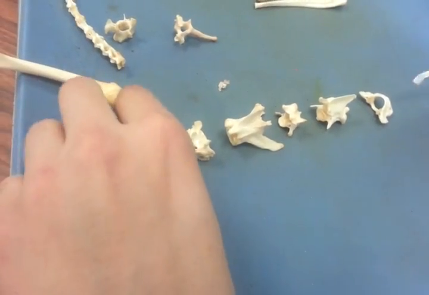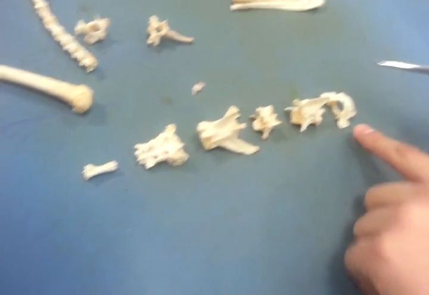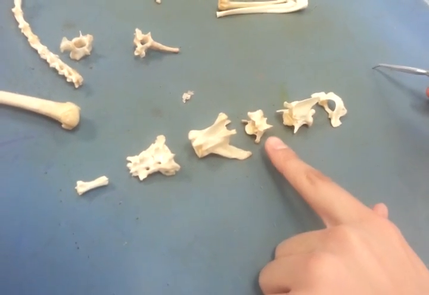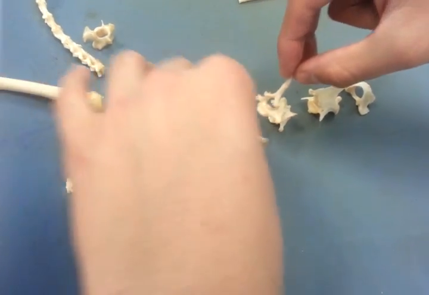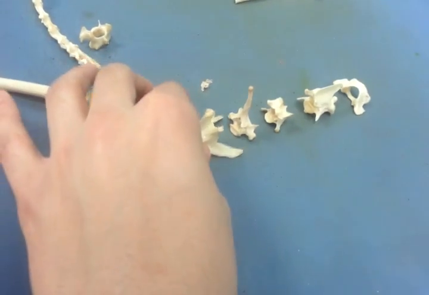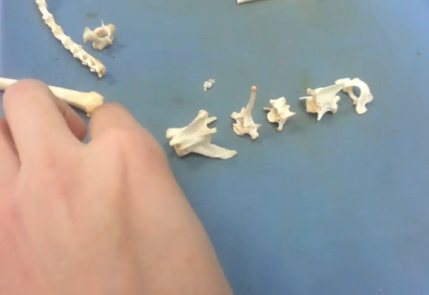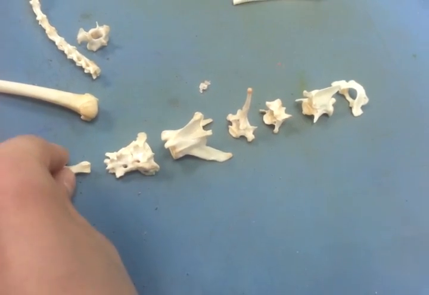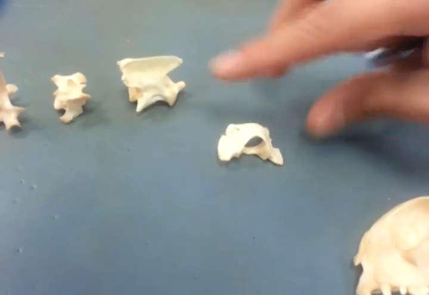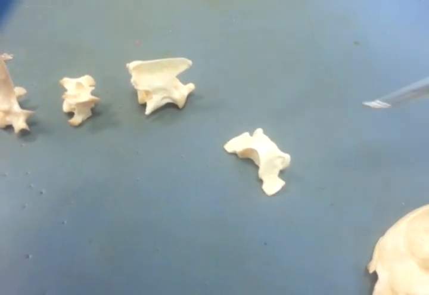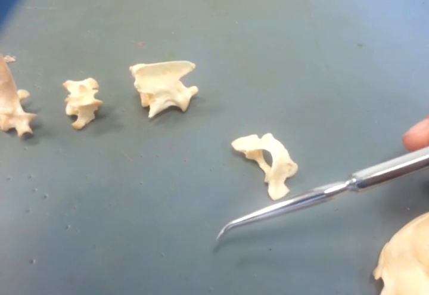Okay. So here's the atlas, the axis, cervical vertebrae, thoracic vertebrae, lumbar vertebrae, the sacrum, and the caudal vertebrae here. So in the atlas, the transverse process points posteriorly.